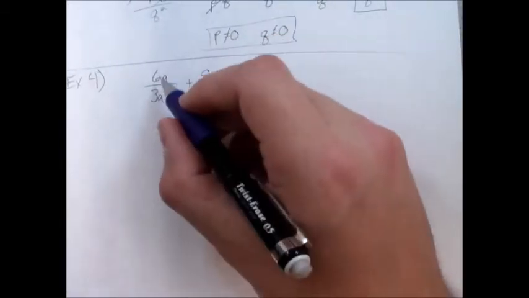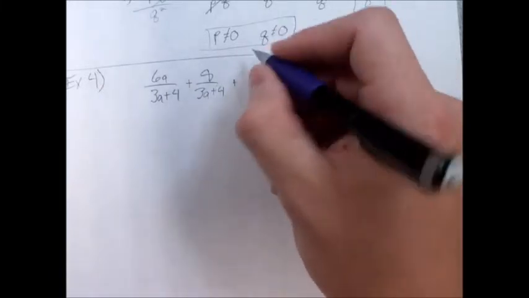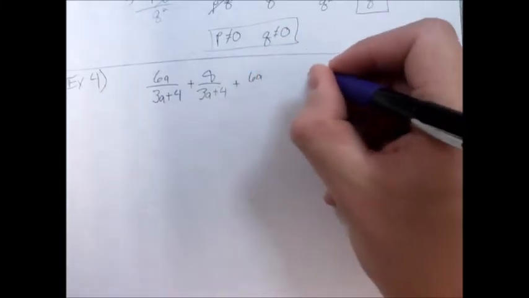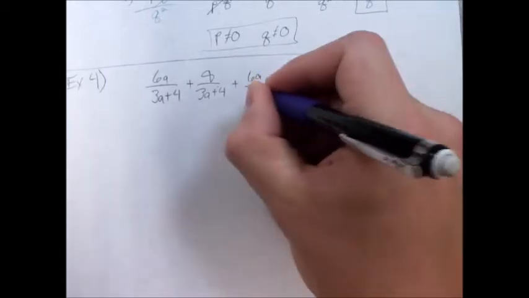So here we go. I have two sides. I need the other two. The other two are going to match. So it's 6a and it's 8. And these are both over 3a plus 4.